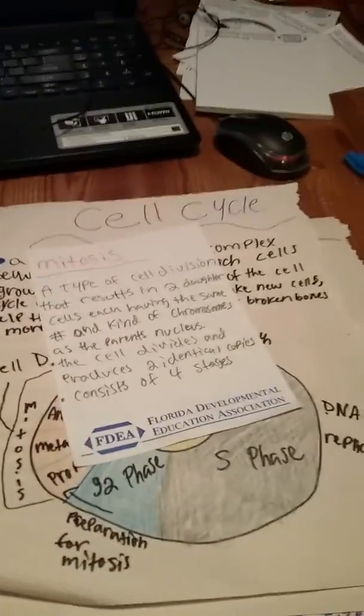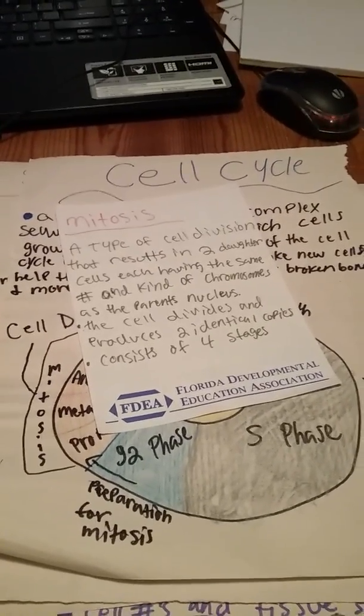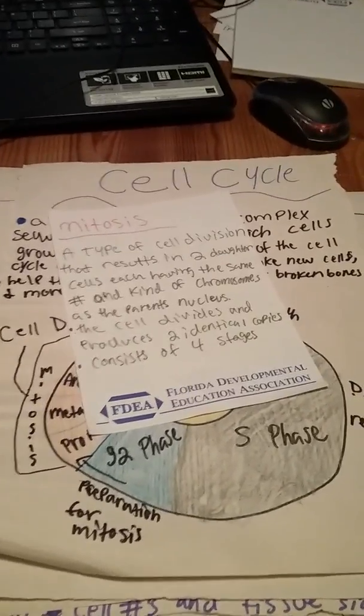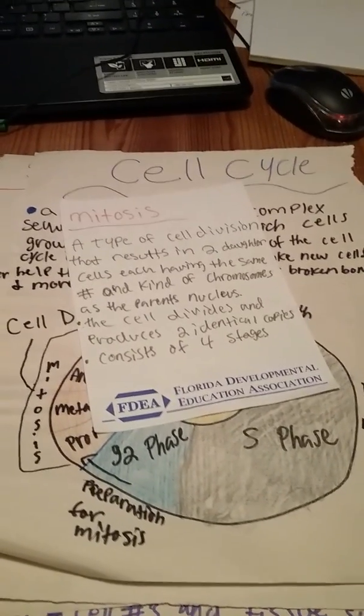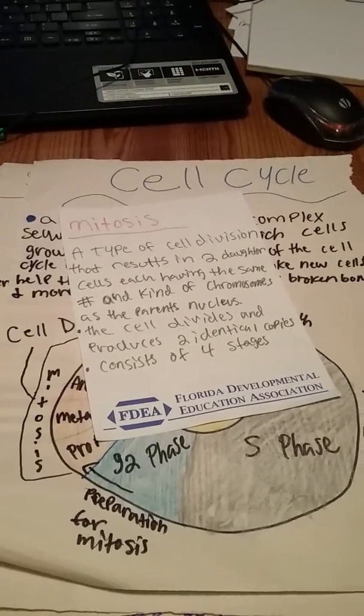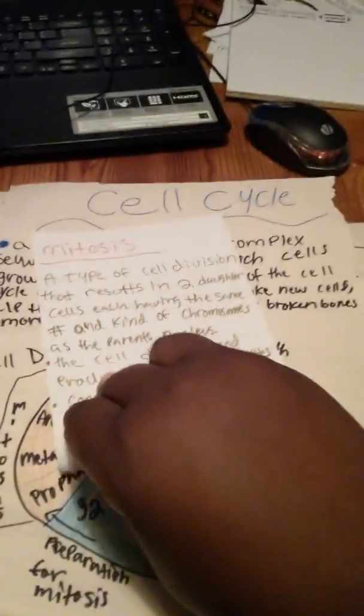What is mitosis? A type of cell division that results in two daughter cells, each having the same number and kind of chromosomes as the parent cell nucleus. The cell divides and produces two identical copies. Mitosis consists of 4 stages.